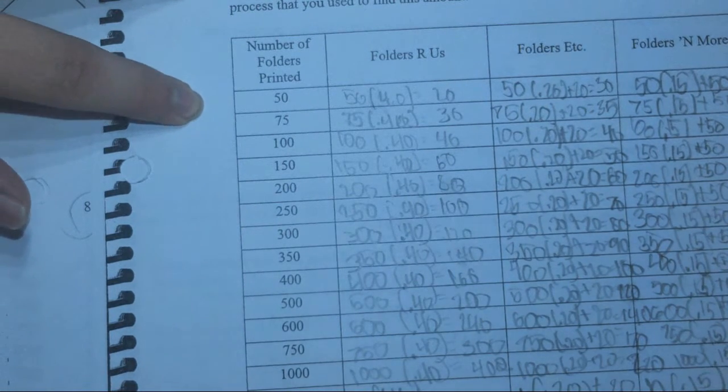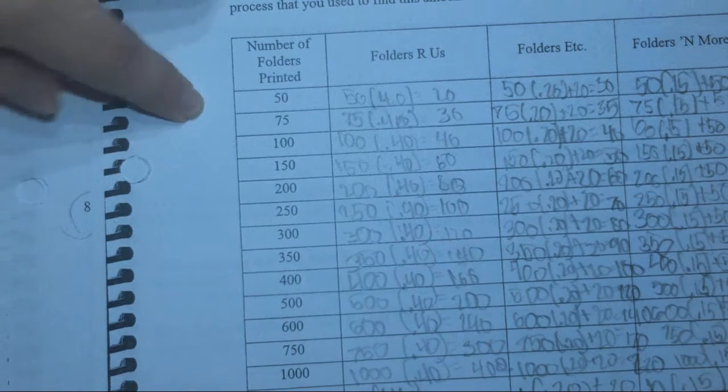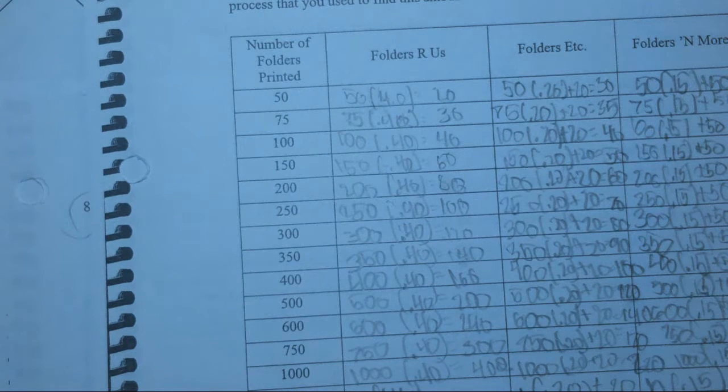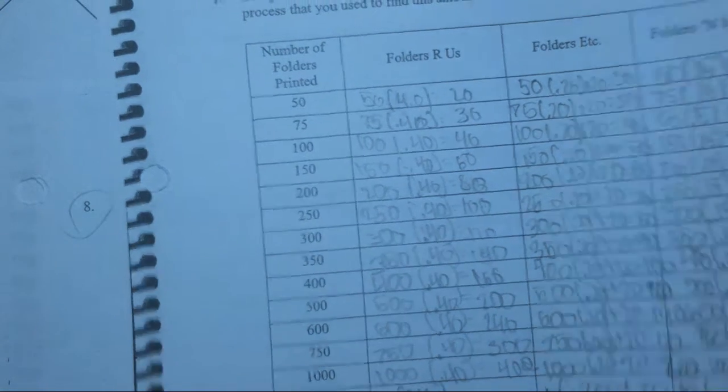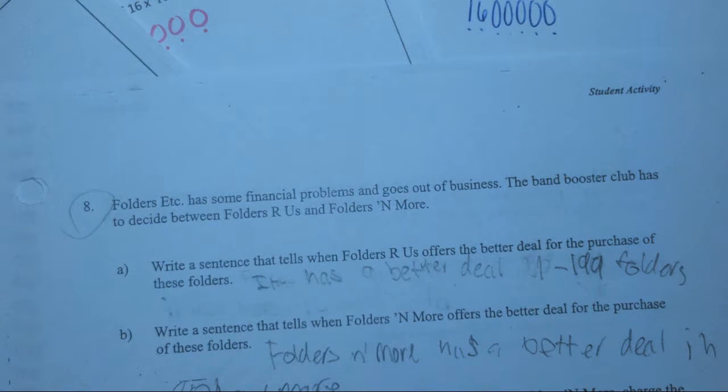Oh, because they're matching. Folders R Us and Folders and More are the same price at 200. Yeah, they're $80. So that's why we can't say Folders R Us is a better deal at 200, because it's not. It's the same, a different deal. So it's for less than 200. In fact, go back to your sentence for me. His sentence is very specific about better deal 1 through 199. Someone last period just wrote it's a better deal for less than 200. Less than 200 would be sufficient. Less than 200. Thank you.